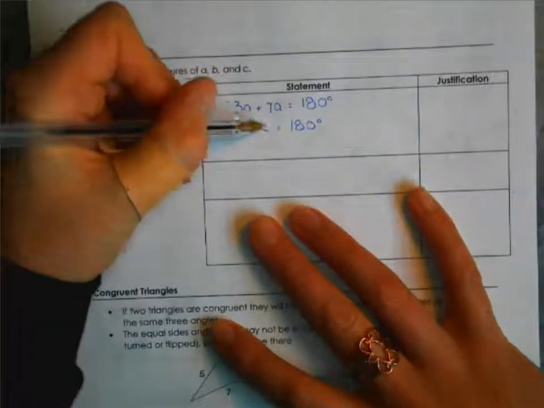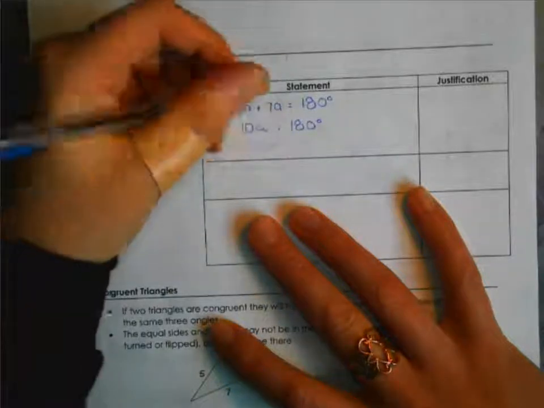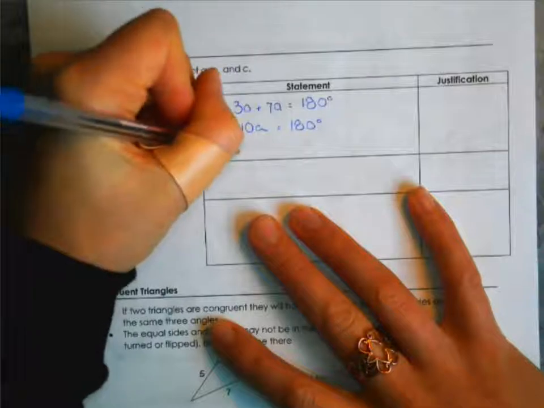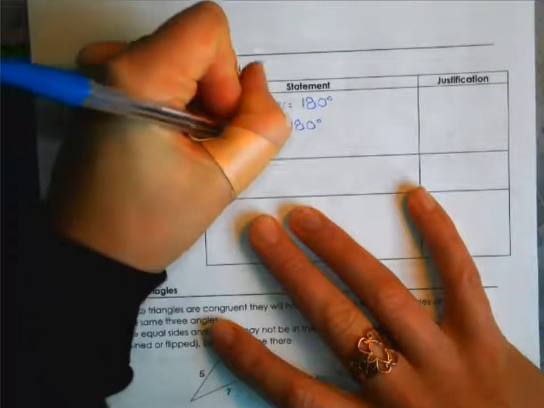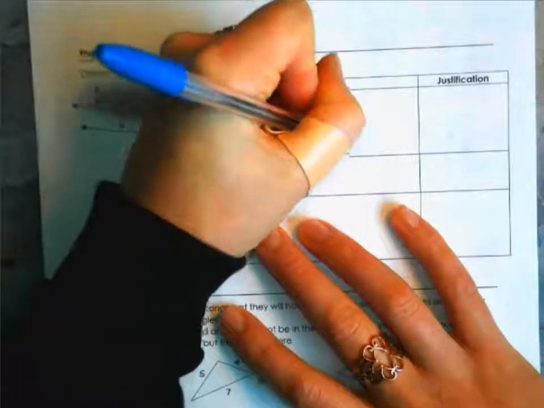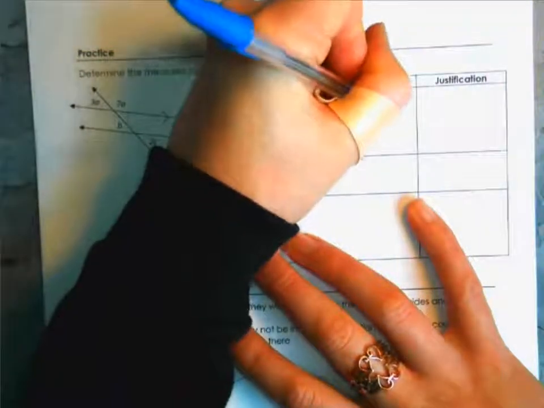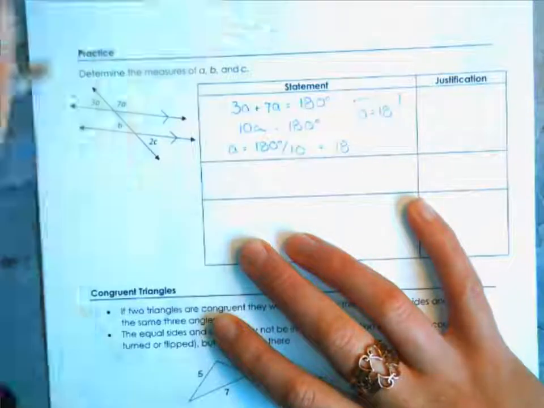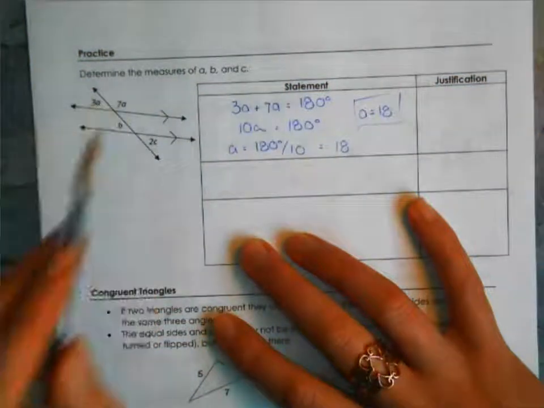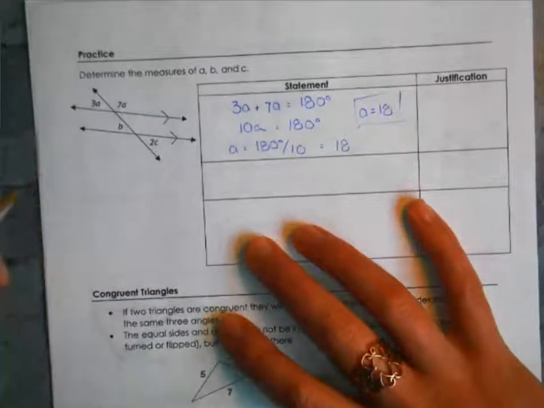Now if we want to solve for what is A, because we're trying to figure out the measure of A, we can isolate it by dividing out 10. So we can say A is equal to 180 degrees divided by 10, which is going to be equal to 18. So now we can say A is equal to 18. Now just keep in mind that doesn't give us the actual measures of the angles, it just gives us the value for A. So we would still have to multiply by these values to determine the specific number values there.